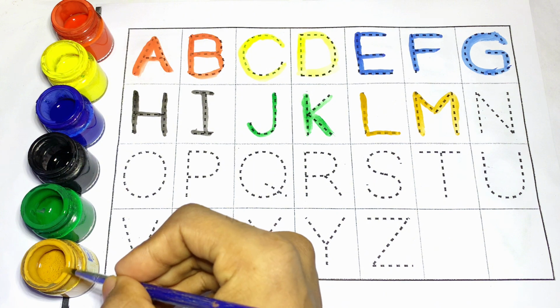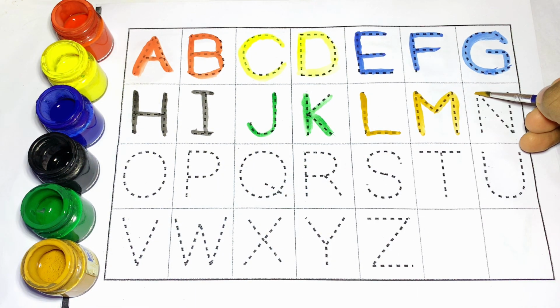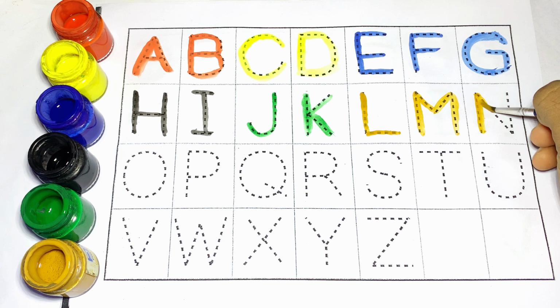Kids again use yellow ochre color and draw N. N for nose, N for nest. The alphabets of N.